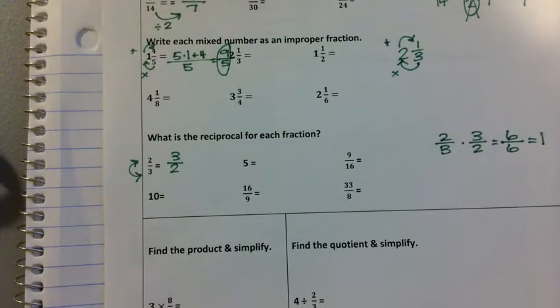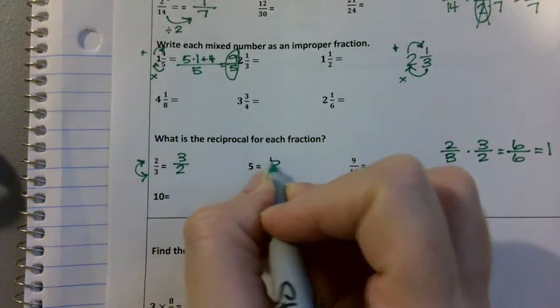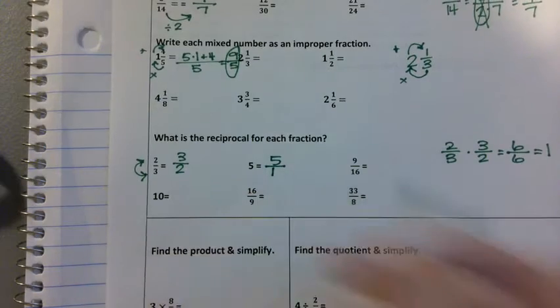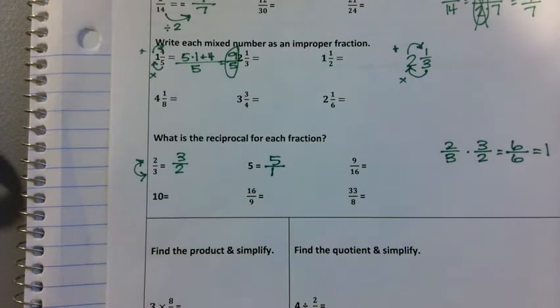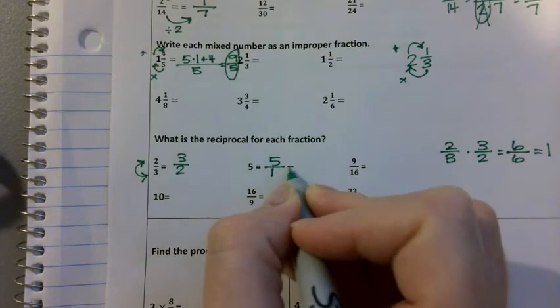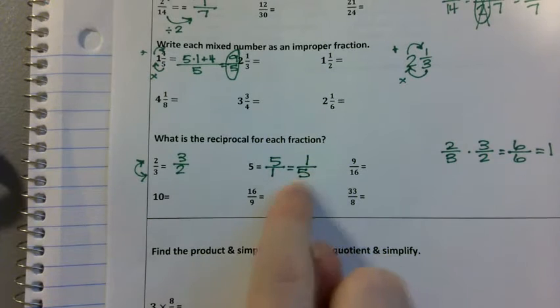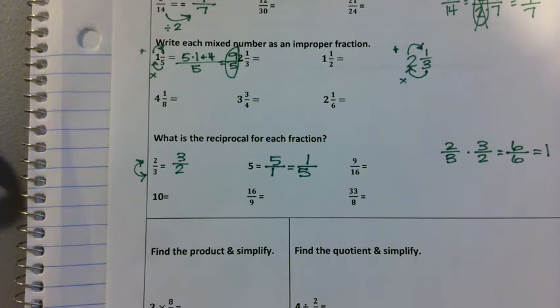Whenever you're writing a whole number as a fraction, you want to use that whole number with the denominator as 1, because if I do 5 divided by 1, I'm left with 5. So that's the fraction first, but then I need to actually flip it around and switch the numerator and denominator. So when you have a whole number, it's a 2-step process.